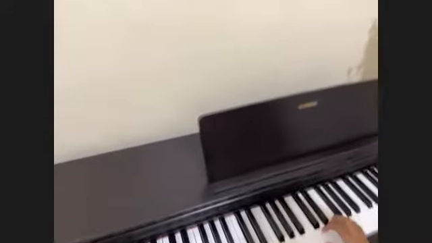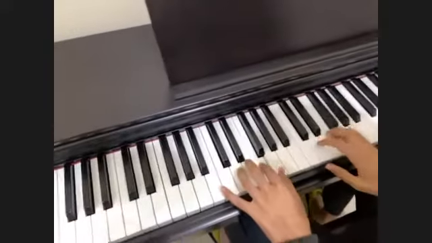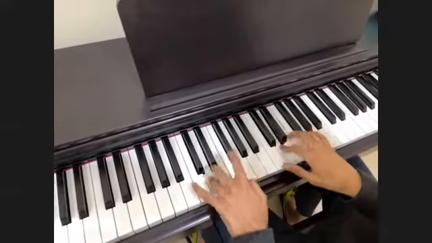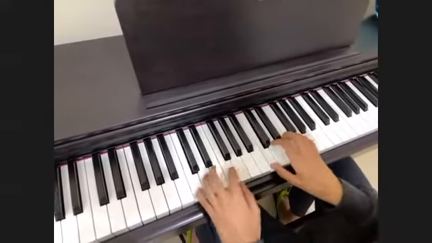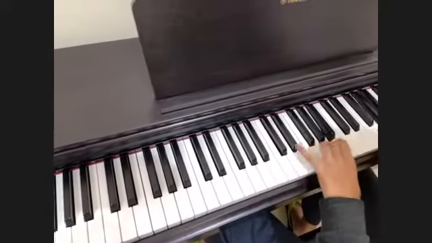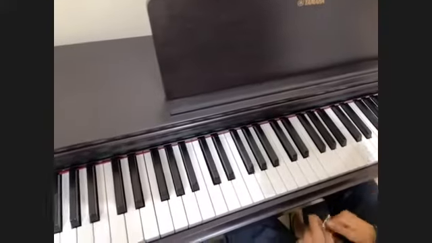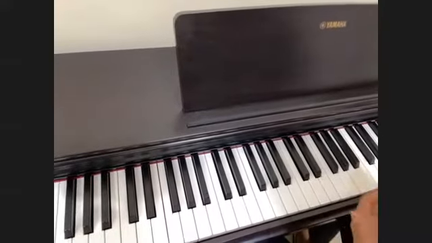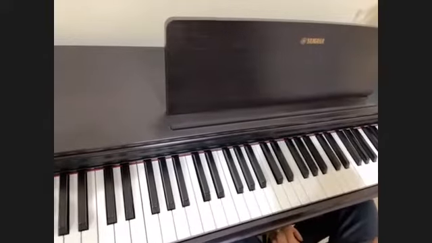Legato would be... let's play again. If you want to play more octaves, you can go ahead, but connect them, make them smooth. So that's simple legato. You connect them, you make them smooth, and you play them together. There are no breaks in between. That's the first technique which we'll talk about.